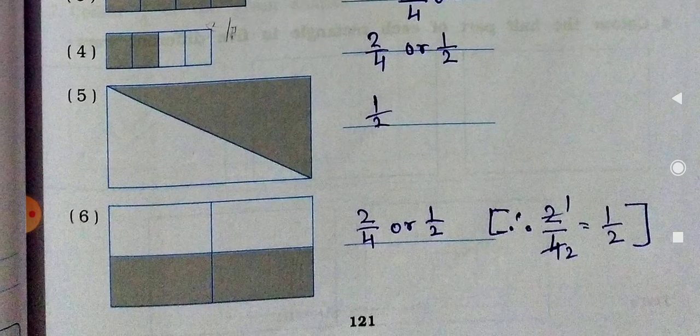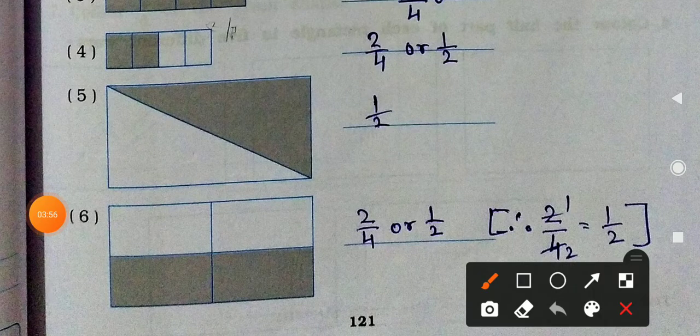Now see number 5. Here are given 2 parts of this rectangle shape. So write here 2 down, and then write 1. 1 is the shaded part. So 1/2 is the fraction of this figure. Now see this box. This is also a rectangle shape. Here also 4 parts are given. So 4 you have to write down, and 2 parts are shaded. So write here 2. So 2/4 or 1/2 like this. 2 ones are 2 and 2 twos are 4. Here is 1/2. So 2/4 or 1/2, both are the right answer.